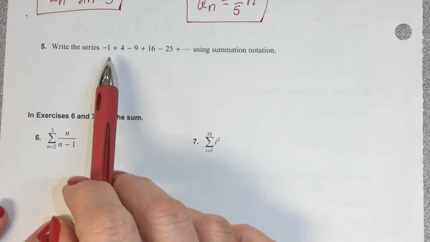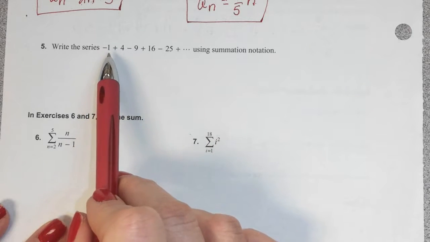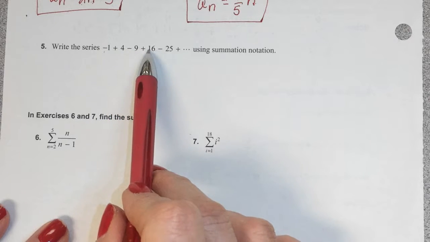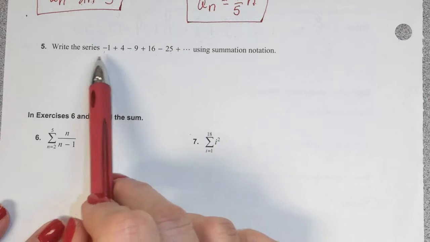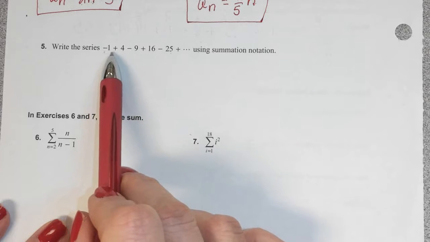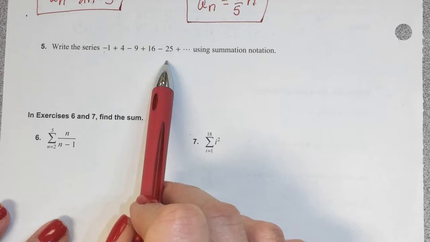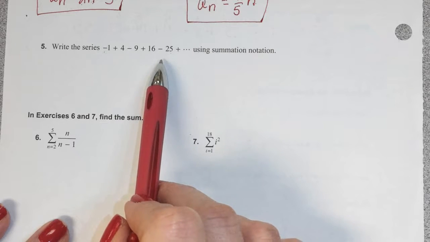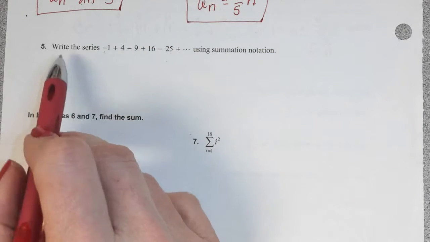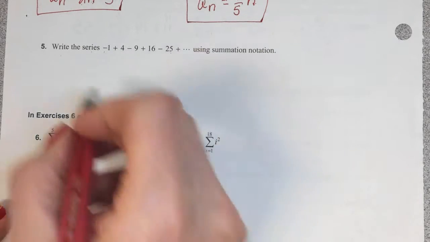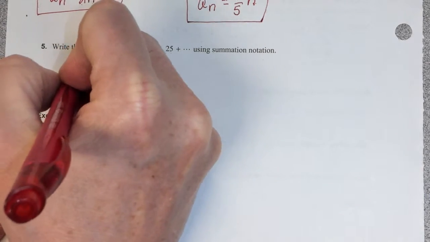Okay, tough stuff here now, guys. Look. See how this is alternating? Negative, positive, negative, positive, negative. Ignore the negative and positives. What are these? What types of numbers are they? Squared, right? They're squared numbers. So it says to write the series using summation notation. That's where we use the sum, the sigma.